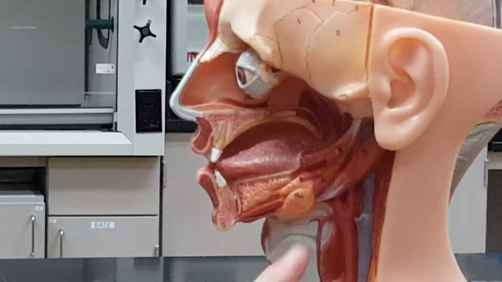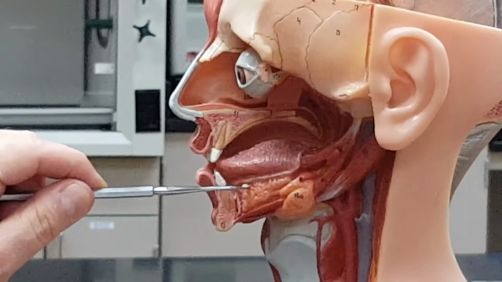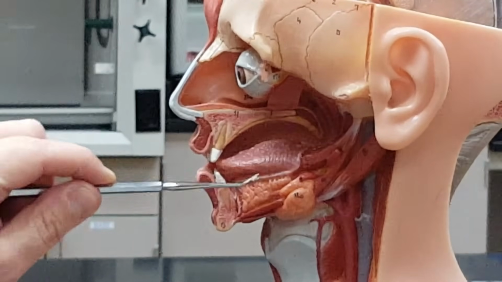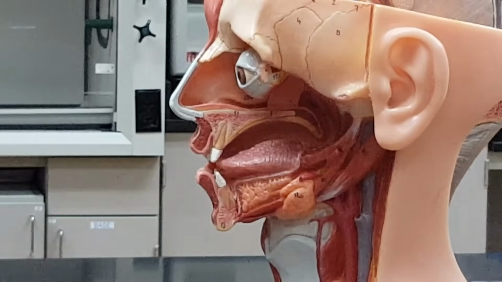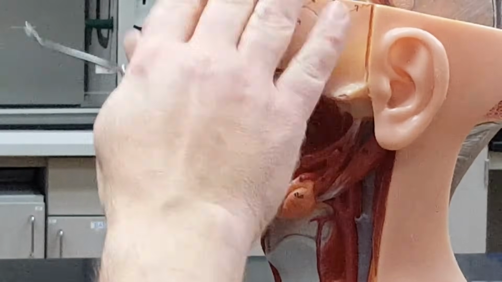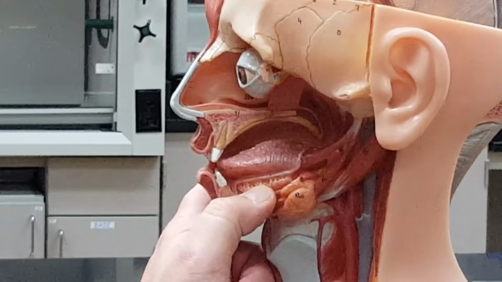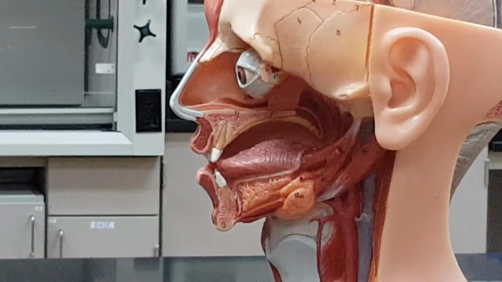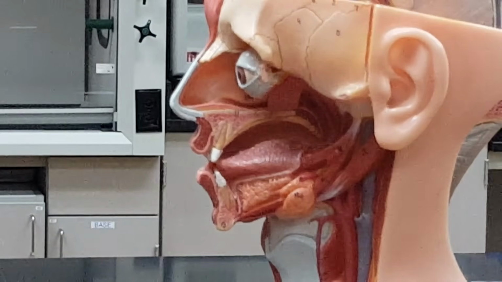Submandibular and sublingual. In fact, I can even see these little ducts going up under the tongue for my sublingual salivary gland. One more time. Submandibular, it hooks, curves under your mandible, and sublingual directly under the tongue. So 3, count them, 3 salivary glands.